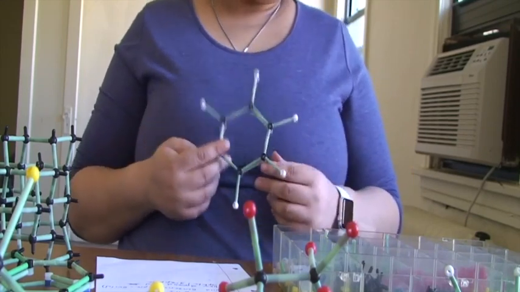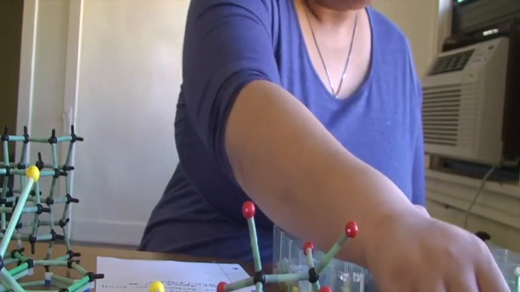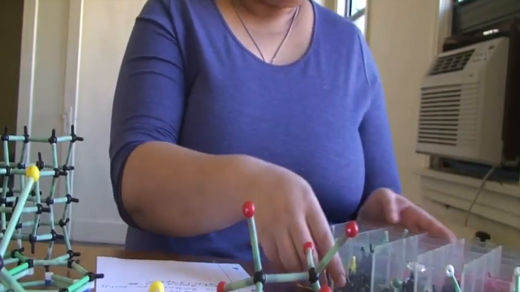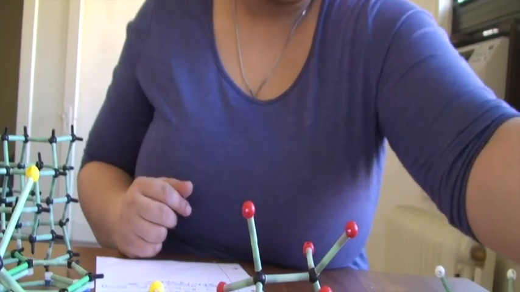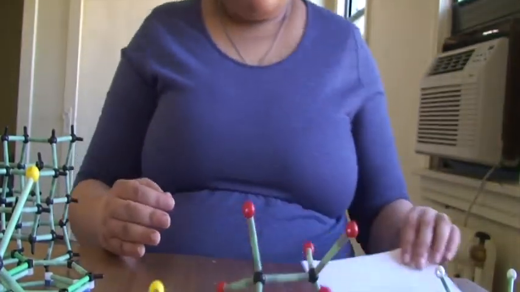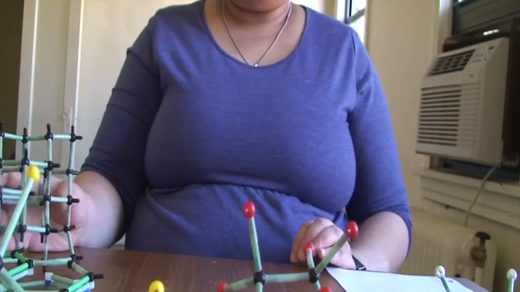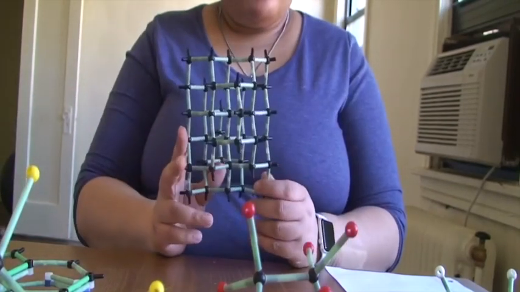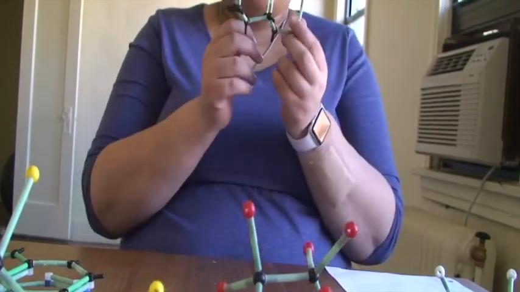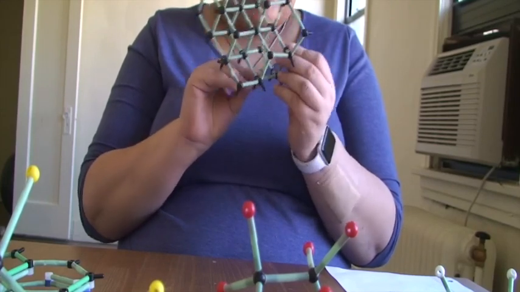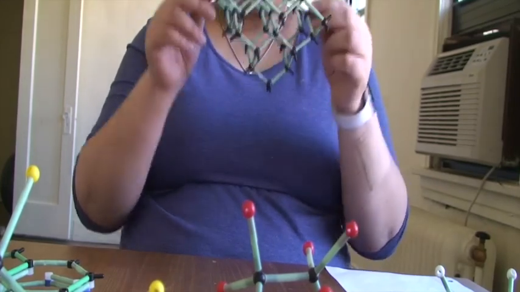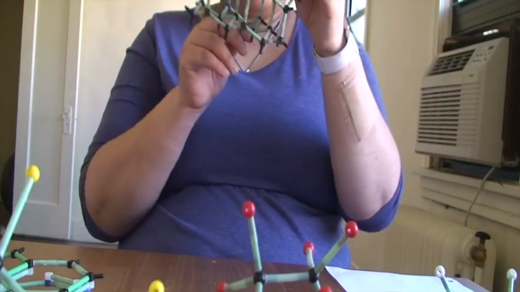Okay, so we saw some simple, some complex. Now let's look at 2 other samples of some macrostructures. So I'm going to move that back there. So I have 2 models for you. So this model here is diamond. You can probably do a Google search and get another good picture of diamond, but this is diamond.